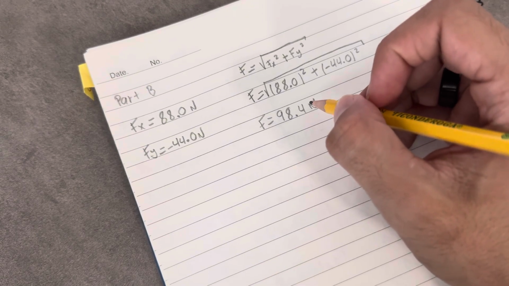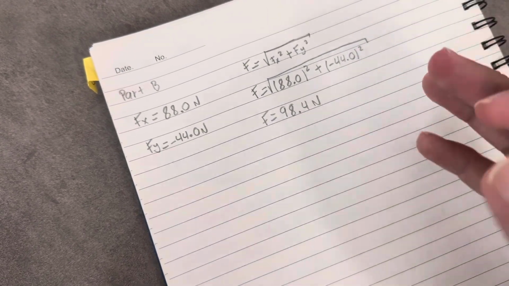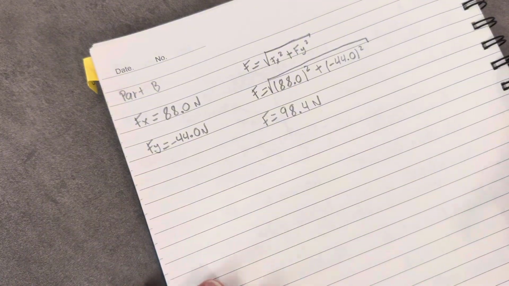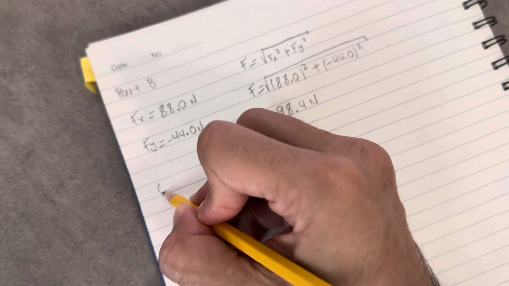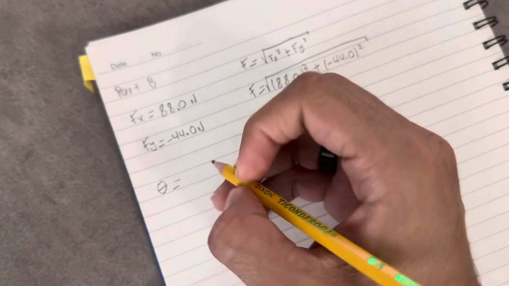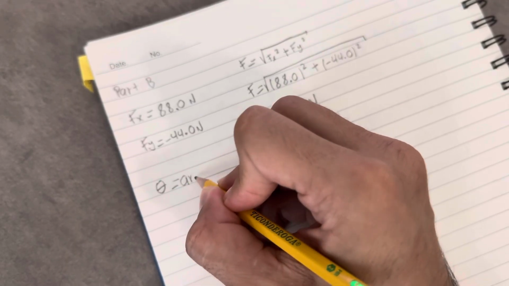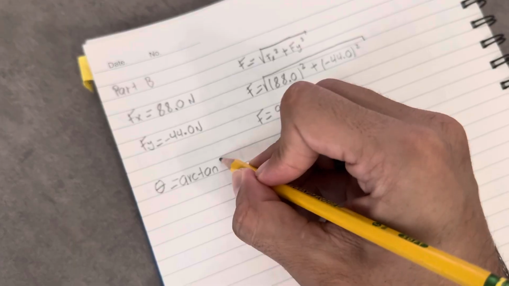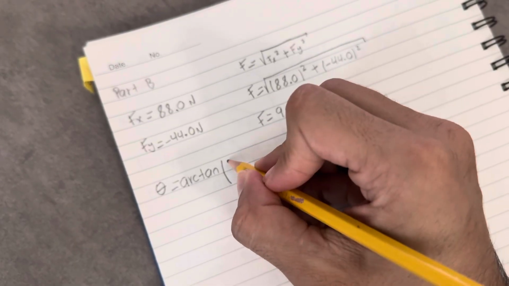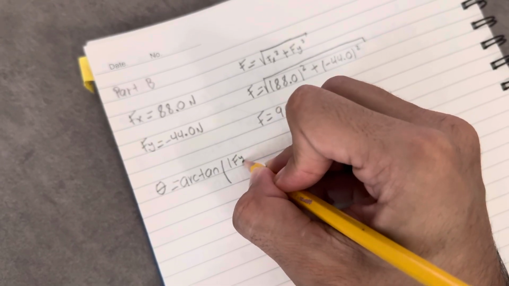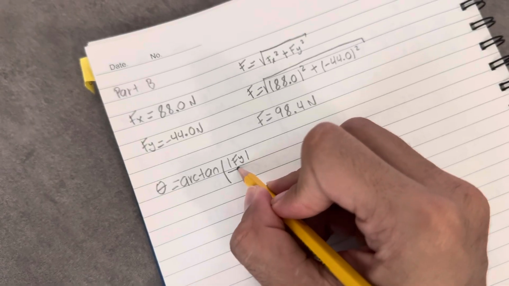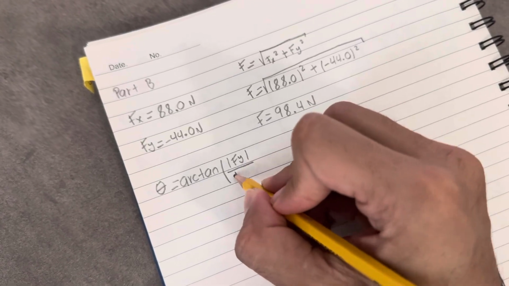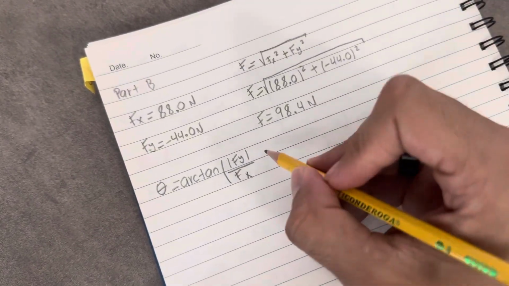Now we need to find the angle or the direction. So the angle is going to be equal to the arc tangent of absolute Fy over Fx.